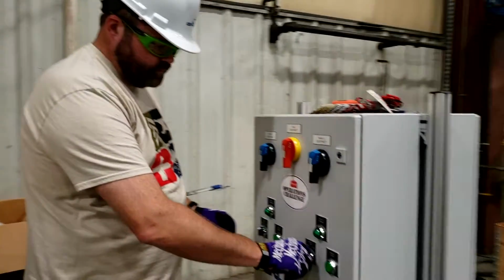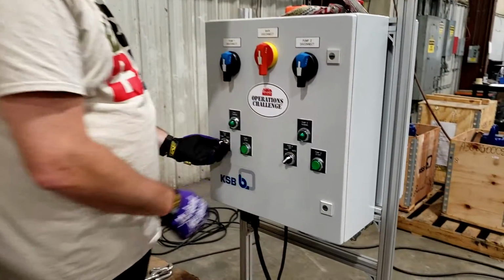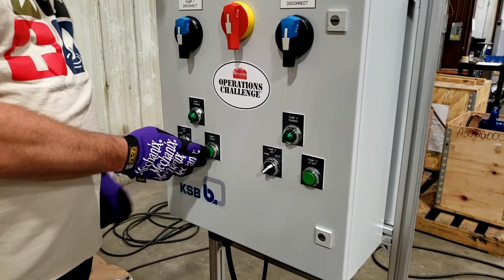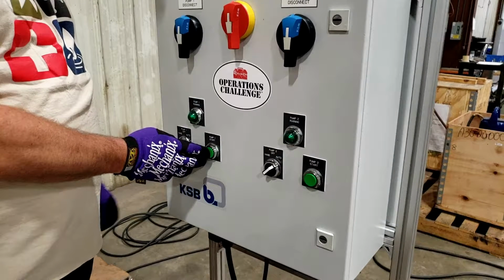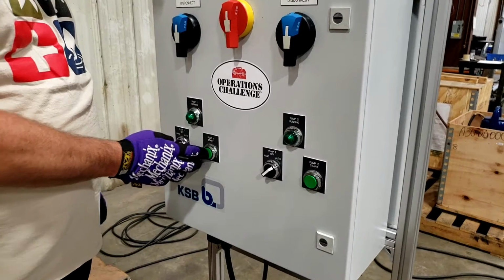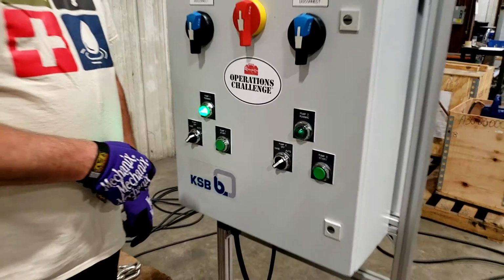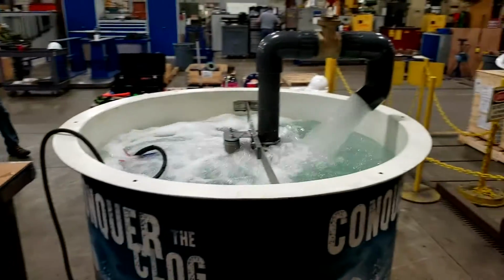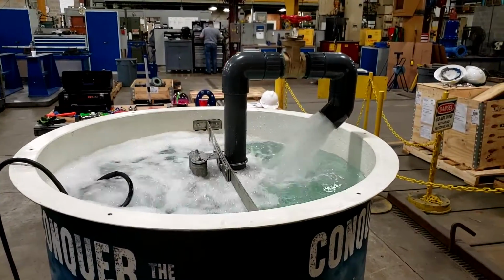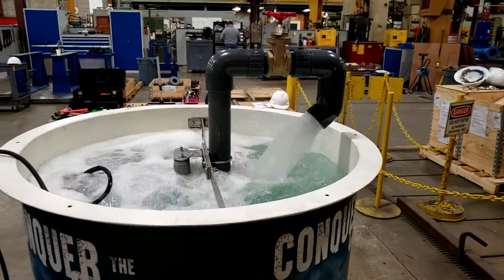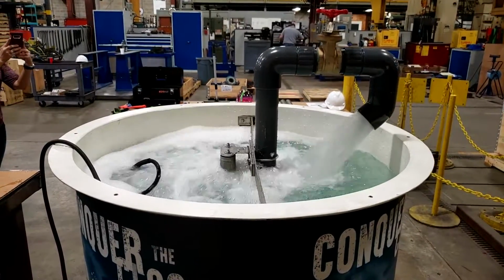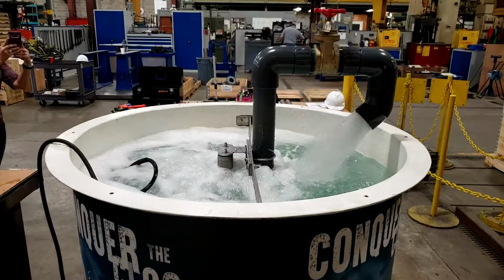Turn the pump 1 HOA switch to auto, communicate out loud, pump 1 in auto. Turn the pump 2 HOA switch to auto, communicate out loud, pump 2 in auto. Hit the pump 1 start button, communicate out loud, pump 1 is operational. Pump should start pumping water. If the pump does not pump water, a penalty will be assessed.